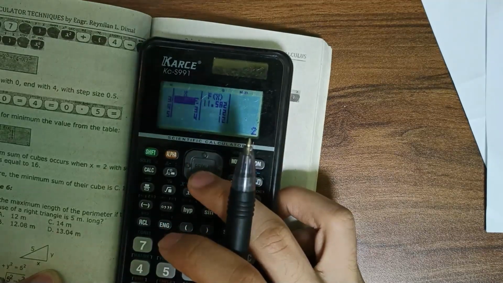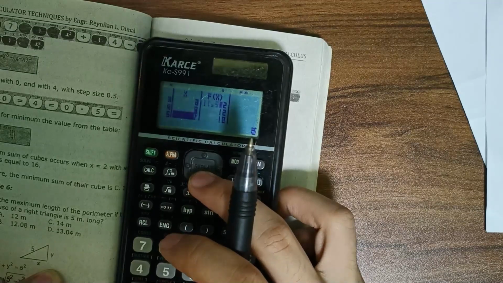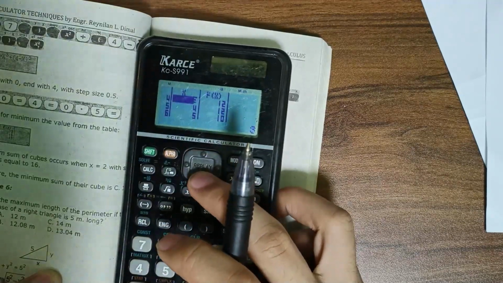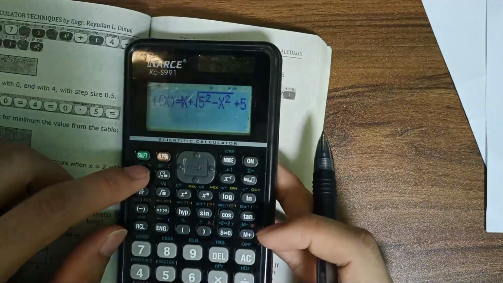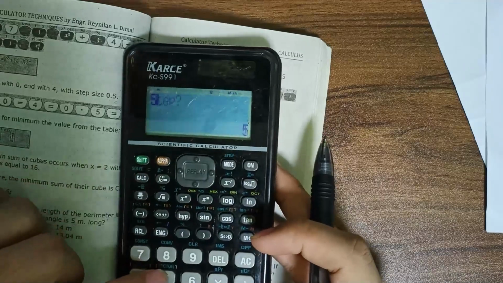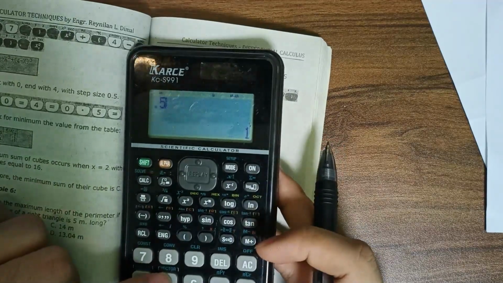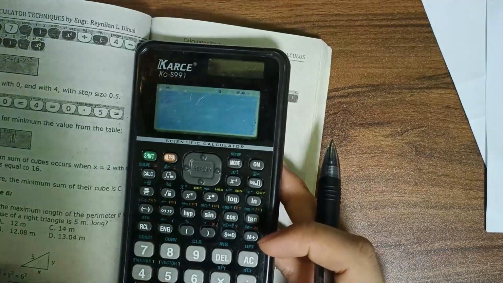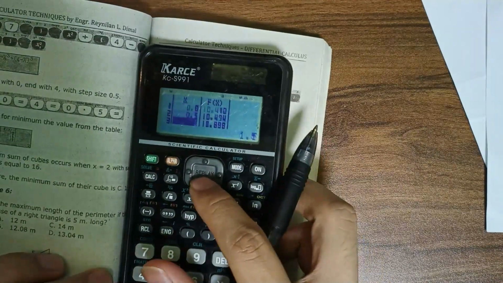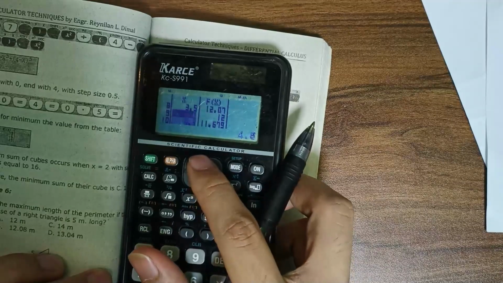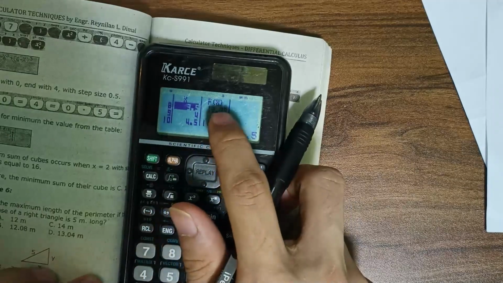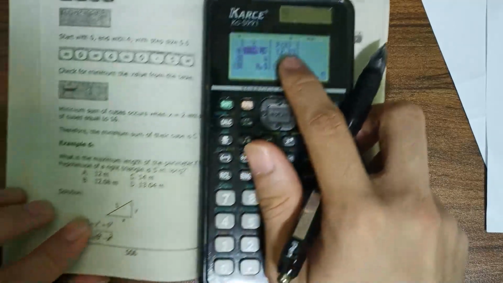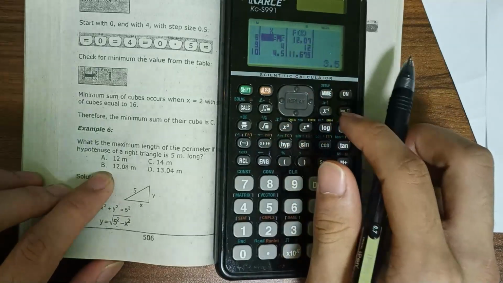There are 2 12s, at 3 and 4. So therefore we will change the step, 0 to 5, change the step into 0.5. There is 12 and there is 12.07. That means you can choose letter B. Therefore this will be your answer.